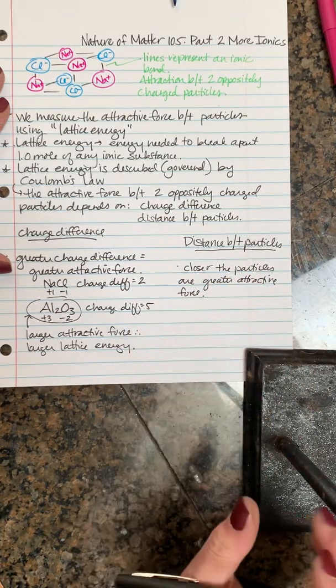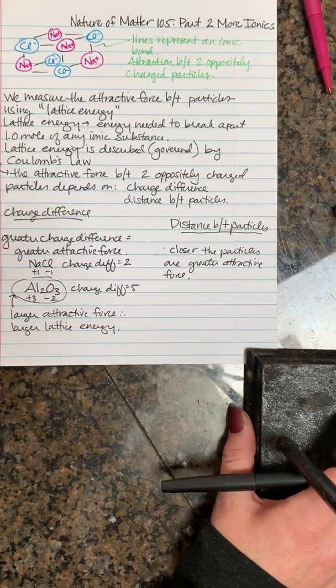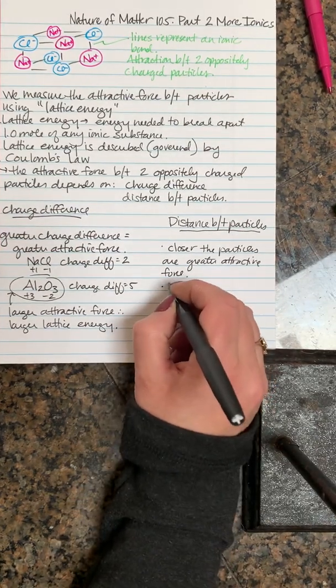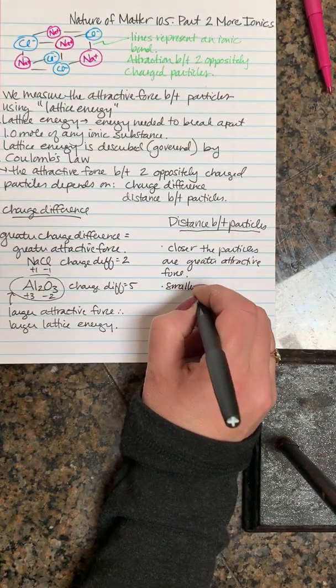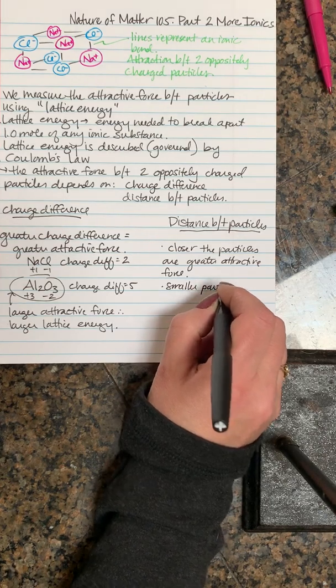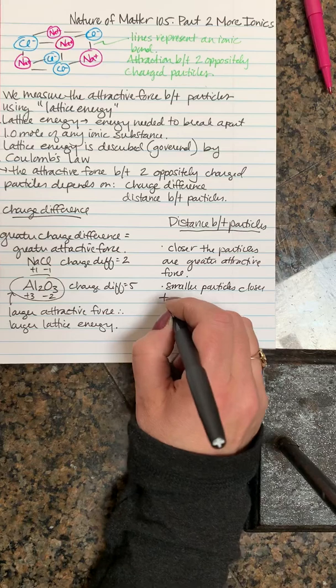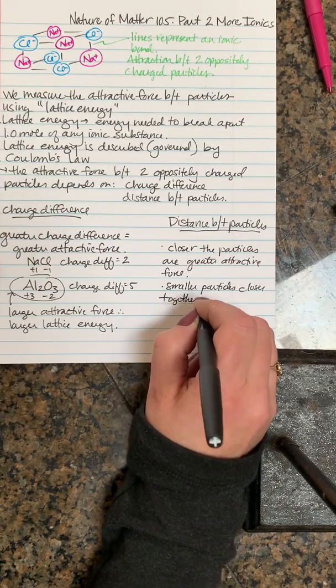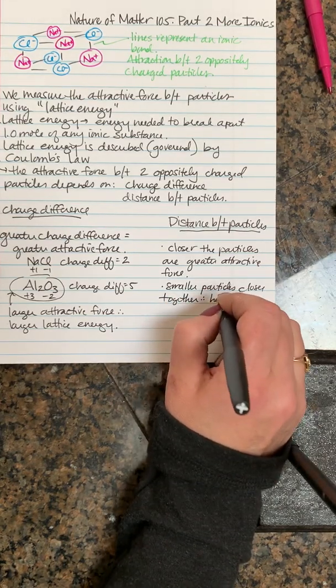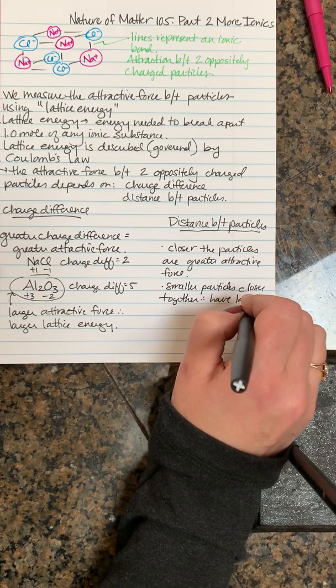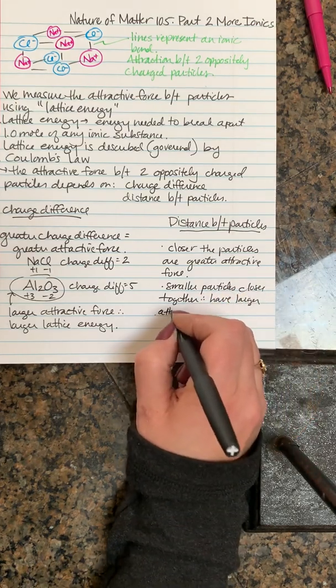Okay, and the way that manifests itself is that the smaller particles are closer together, and therefore have a larger attractive force.